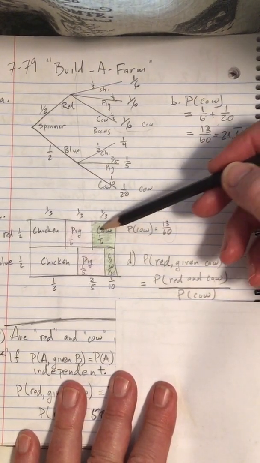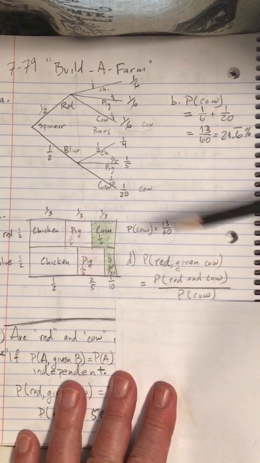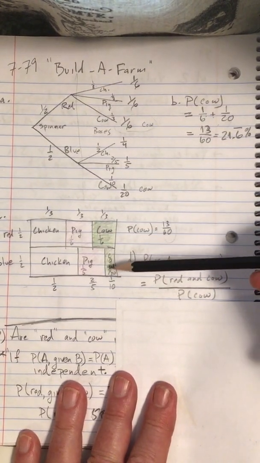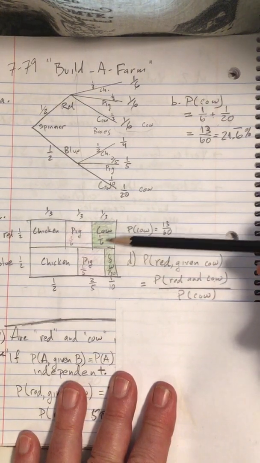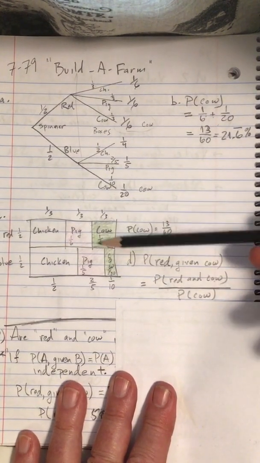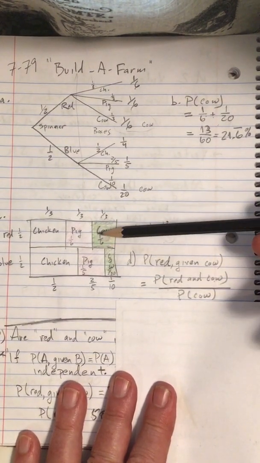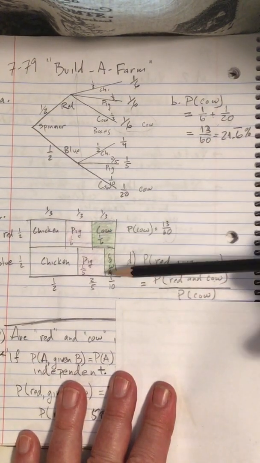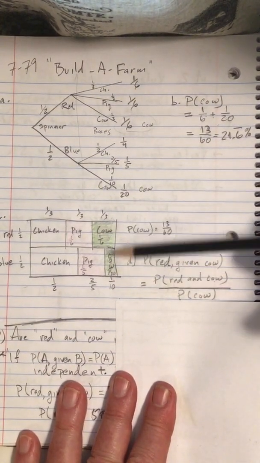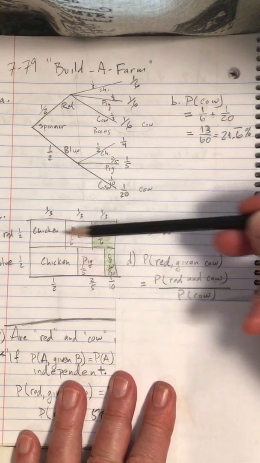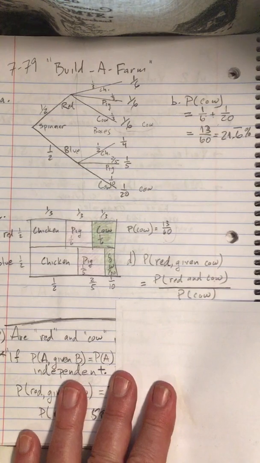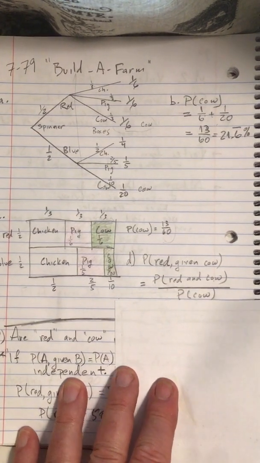This entire green shaded area, that's the probability of getting a cow. It's 1/6 plus 1/20th. All right, that's our fraction. So that's what this green area represents: getting a cow. And if you look at it, this piece right here where you got the cow from the red box is a lot bigger than this piece here. So out of this total area, a majority of it is taken up by the red box cow. All right, so let's work out the probabilities there.